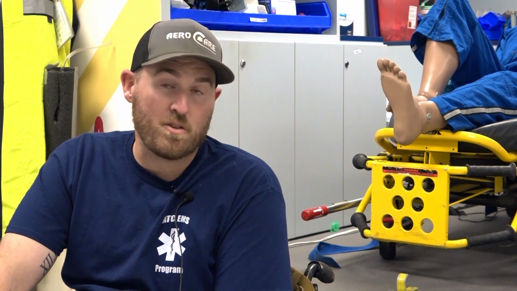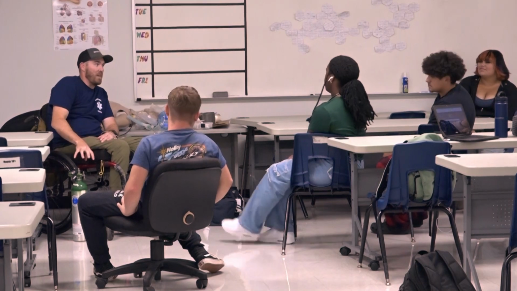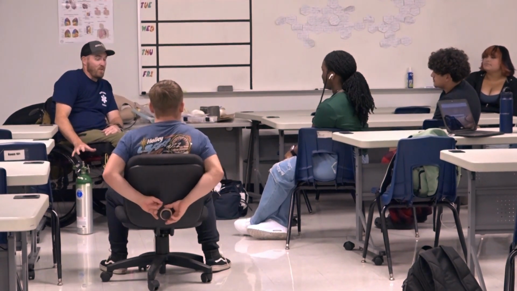This building is a huge asset for us as teachers, because it gives me the ability to show them the real life examples of locations of different supplies in the ambulance and how to get to different things and how to safely operate different things inside the ambulance.